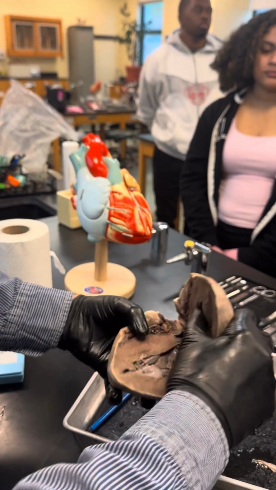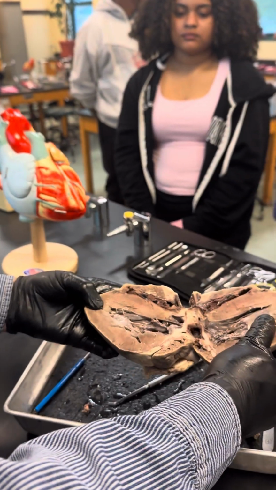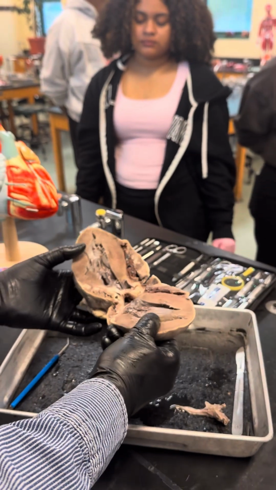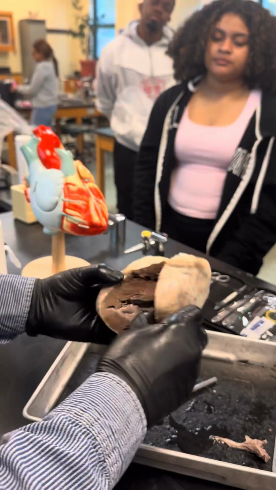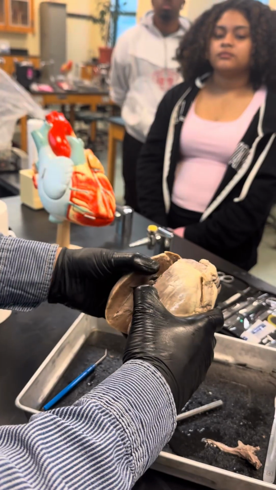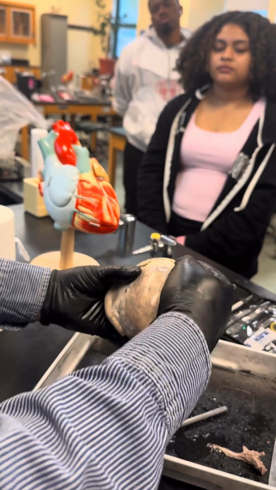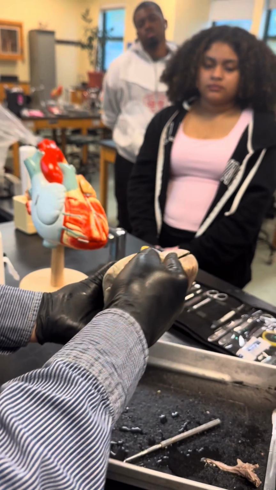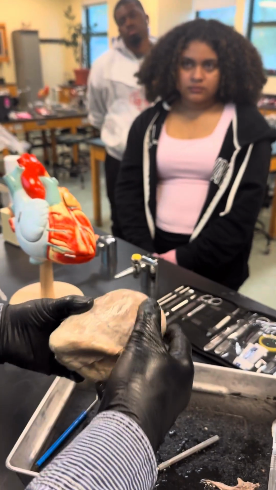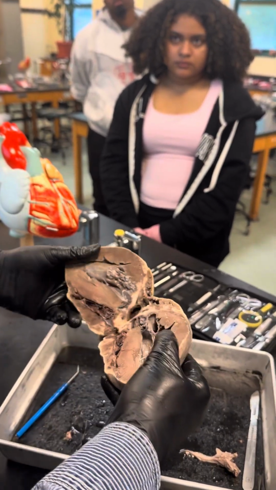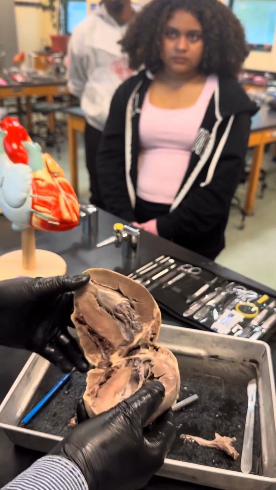Okay. So, do you have any questions here? You just dissect the heart from the lateral side, and you observe everything inside the heart. And if you have any questions, you can talk to me. Thank you.